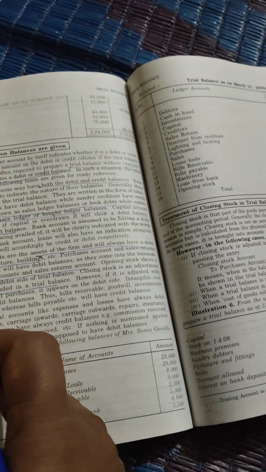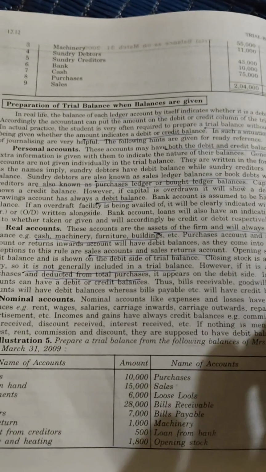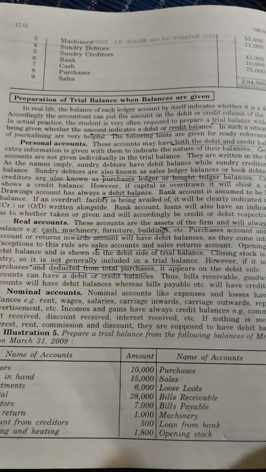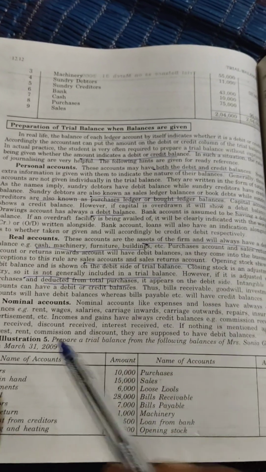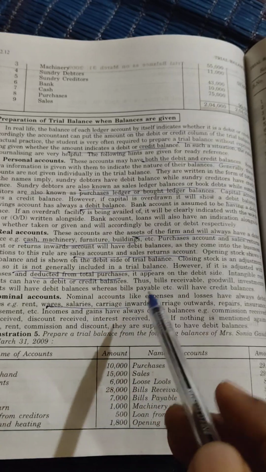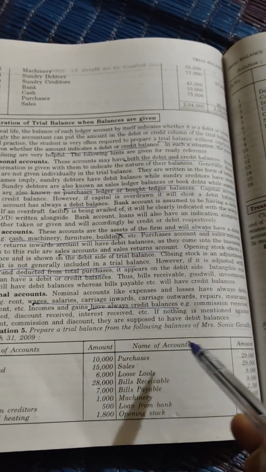However, it is adjusted in purchases and deducted from the total purchases. If you are showing cost of goods sold, at that time opening stock will not be shown; only cost of goods sold will be shown. Nominal accounts, such as rent, salary, wages, are of two types: income and expenses. Income and gains will show a credit balance, but expenses will show a debit balance.